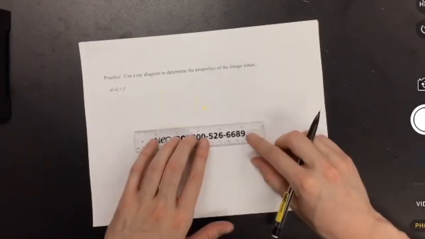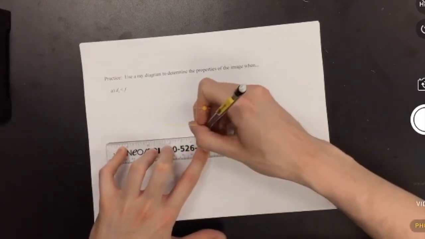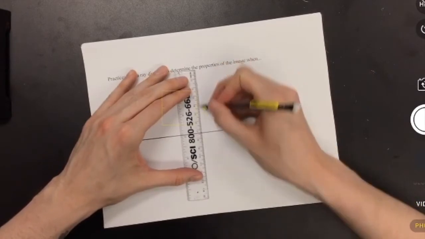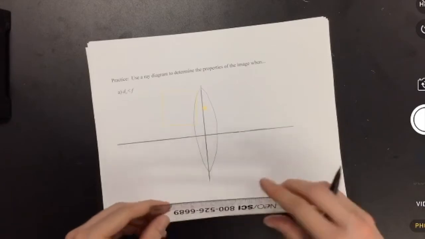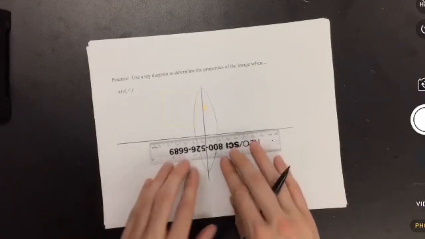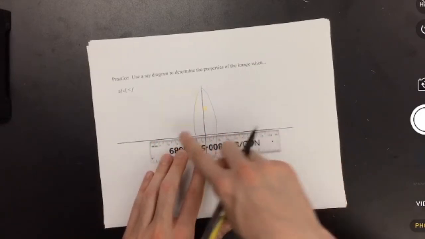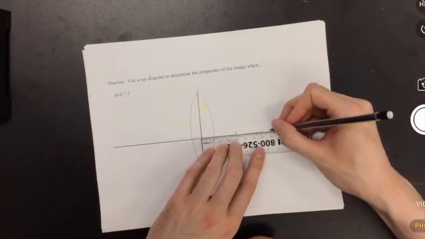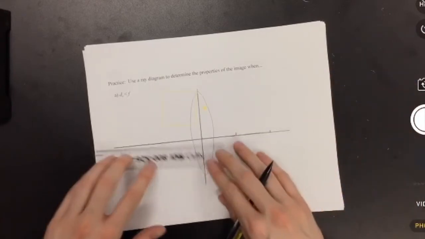Okay, let's do practice. Let's use a ray diagram to determine the properties of the image when the object distance is less than the focal length. Start off with my principal axis, then add a principal plane, and we're doing a converging lens. Now this part is important. You do really need to make sure that your focal points are equidistant on either side of the lens. So how about I'll do 4s. So 4 centimeters and then 8 centimeters for the 2F. And then I'll do the same thing over here. So 4 centimeters.